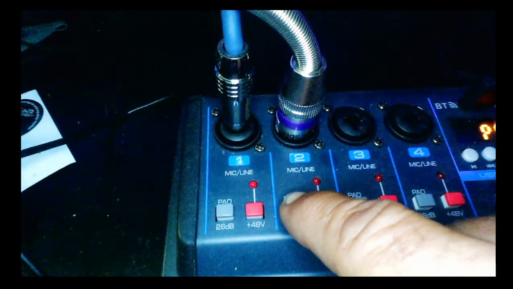And here's kind of a basic overview. This is your 28 decibel. This is my microphone channel. So if I turn this down, it kind of gives me a mute, or it lowers the decibels a whole lot. I can hardly hear them in my headphone.